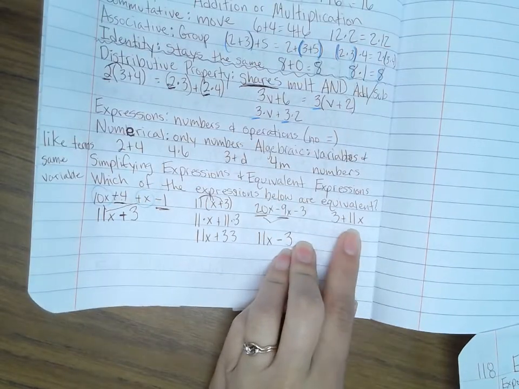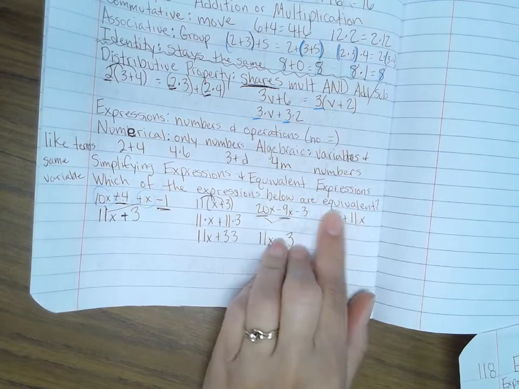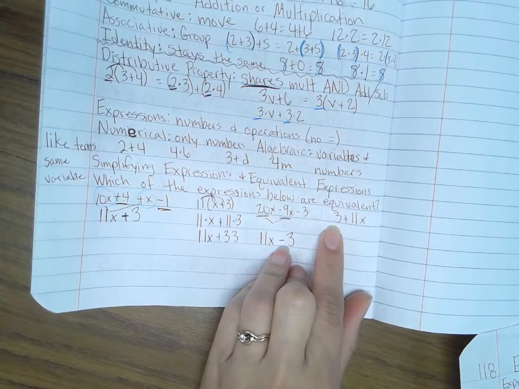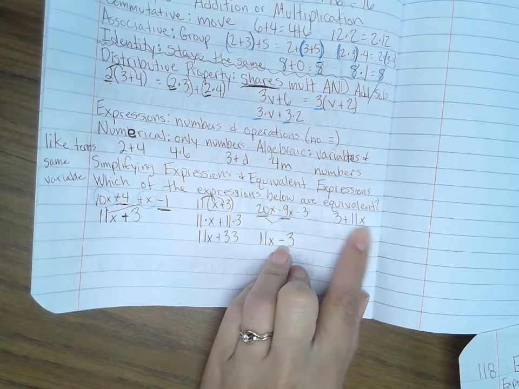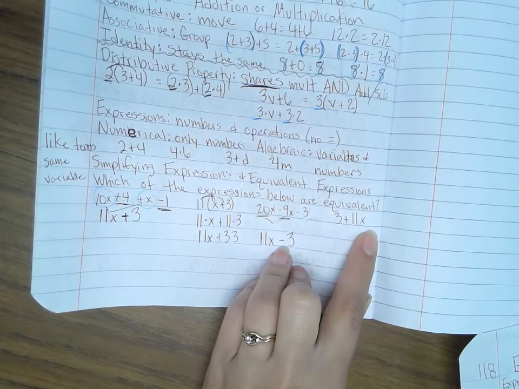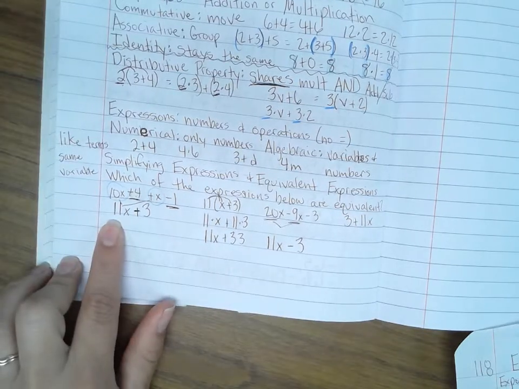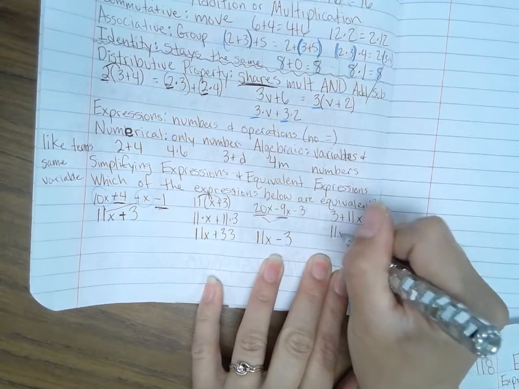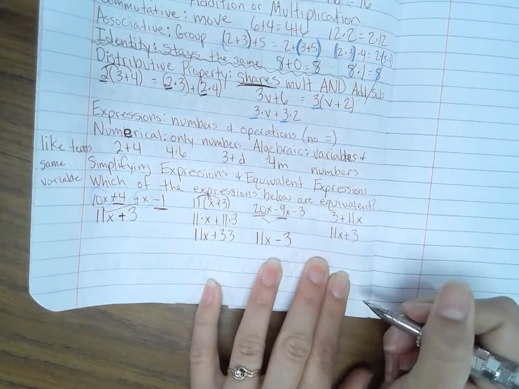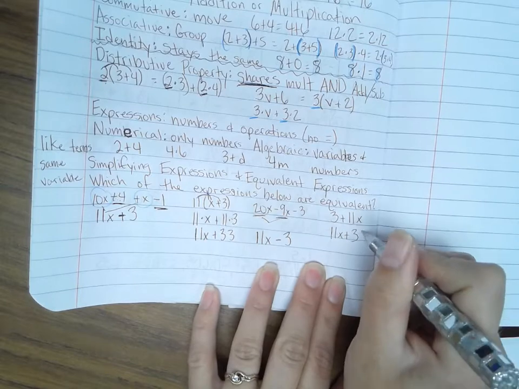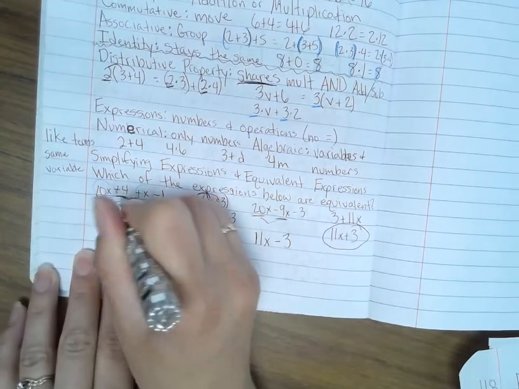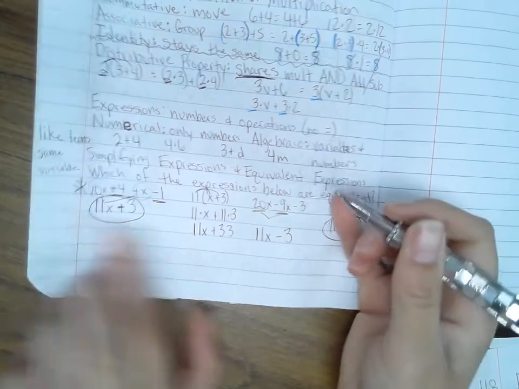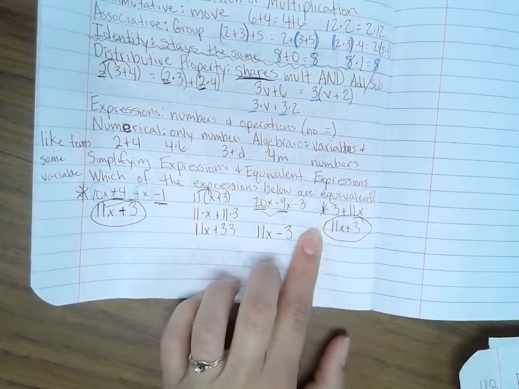This one here, simplify it. I can't do anything more to this one. I have regular constant numbers. So this is called a constant. And I have my variable. I cannot combine them. 3 plus 11x is the same as 11x plus 3. Because of the commutative property, I can rewrite this like this if I wanted to. They're the same. So that means that this one and this one are equivalent. So this expression is equivalent to this expression.